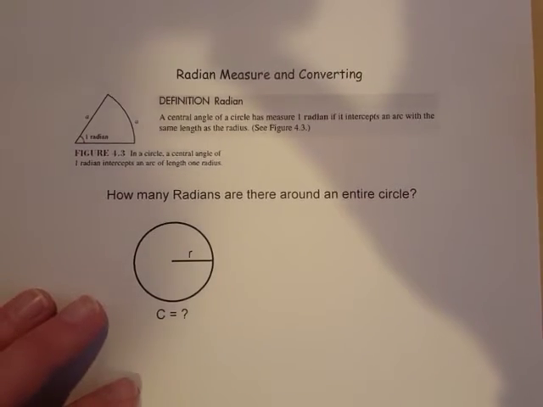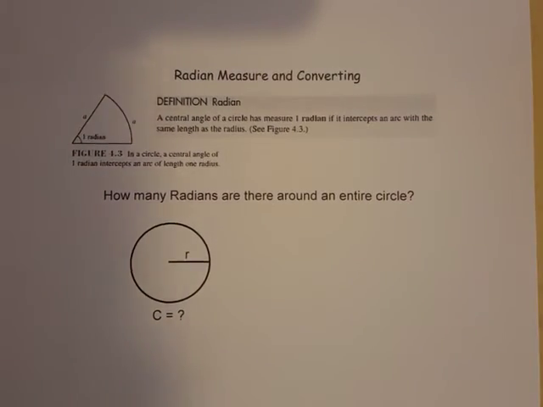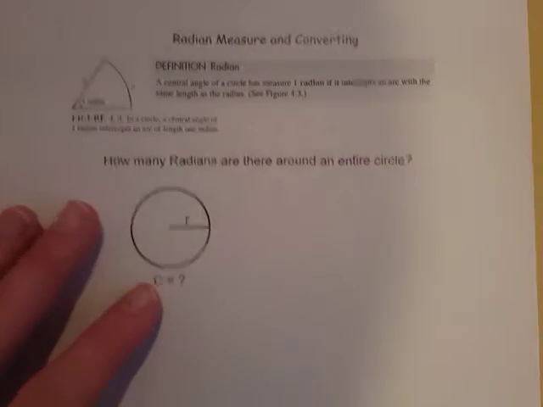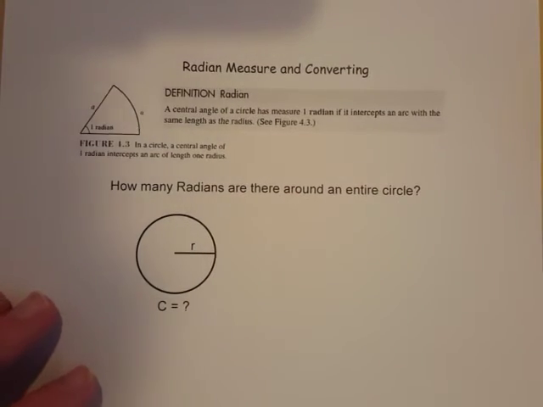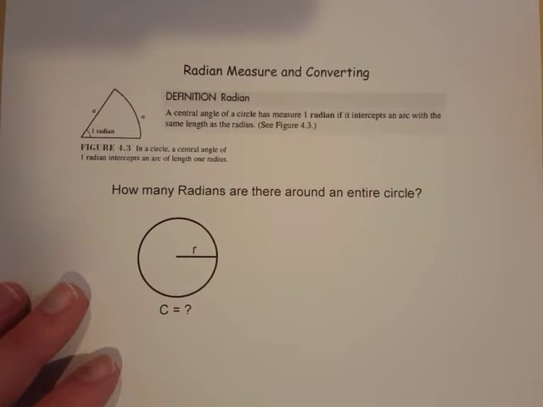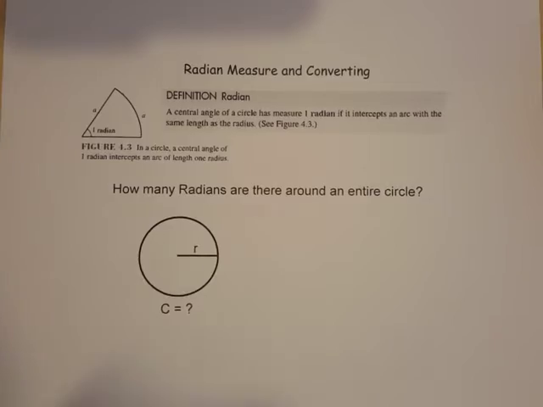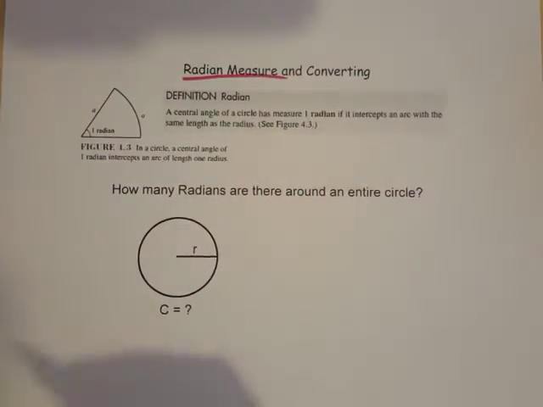So in 4.1, it's all about different types of angles. We've talked about degrees, we've talked about degrees, minutes, seconds, we talked about bearing angles. So now we're going to go to one more for the day, and probably throughout our chapter this will be the most important one, and that is what's called radian measure.